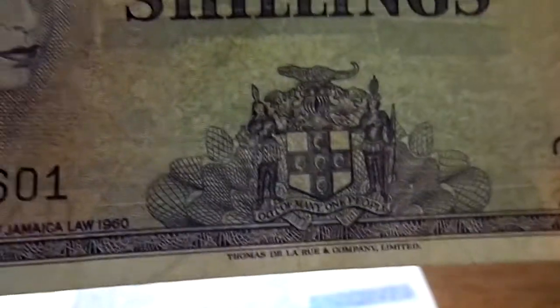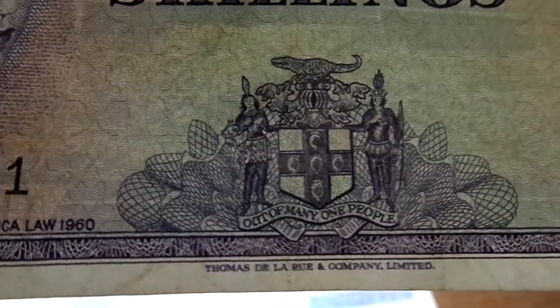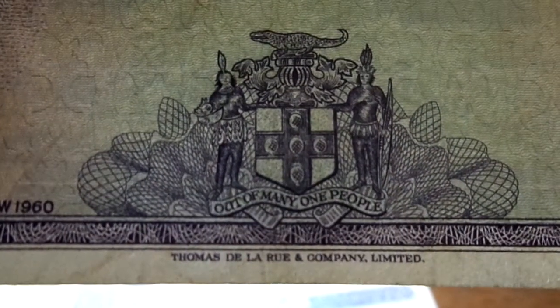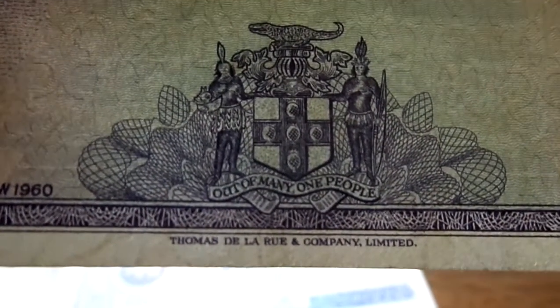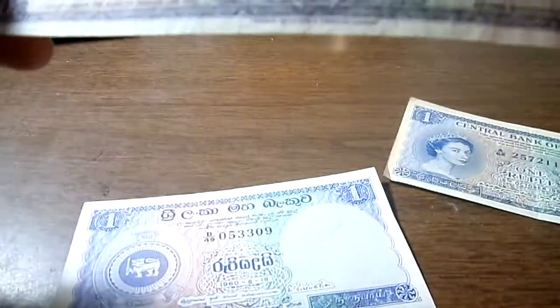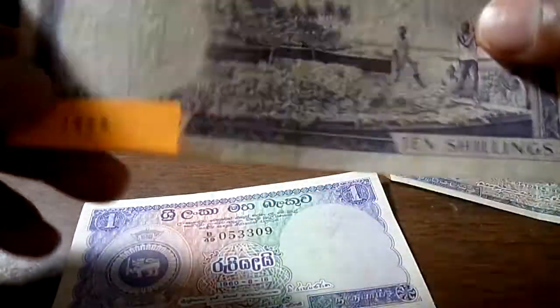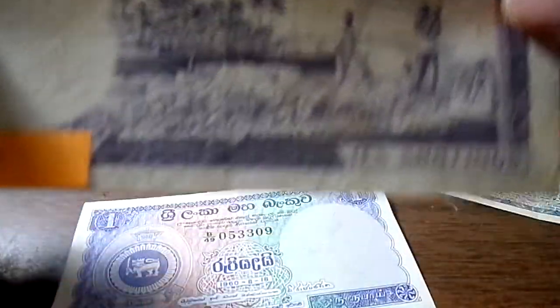There you see there's a pineapple in the watermark. You have the coat of arms. You can see Thomas De La Rue, the national emblem of Jamaica. And this is the portrait used in 1952.